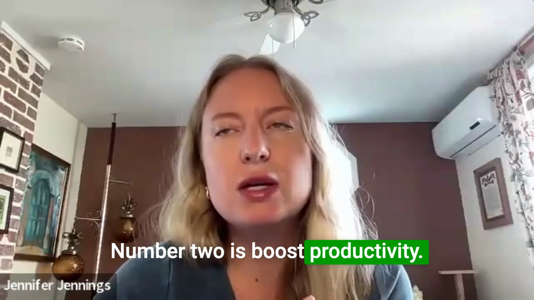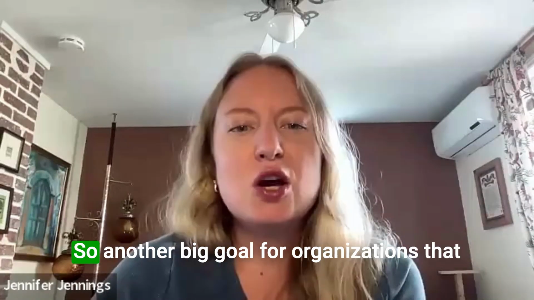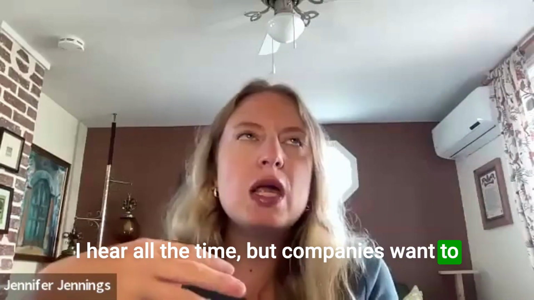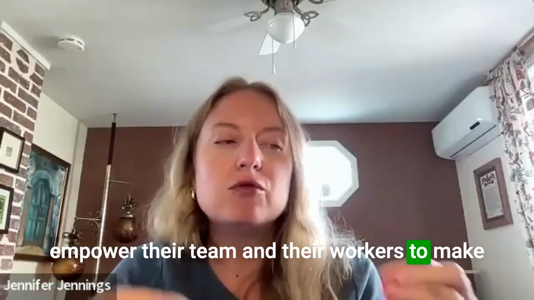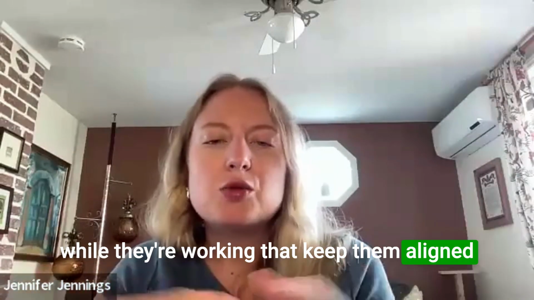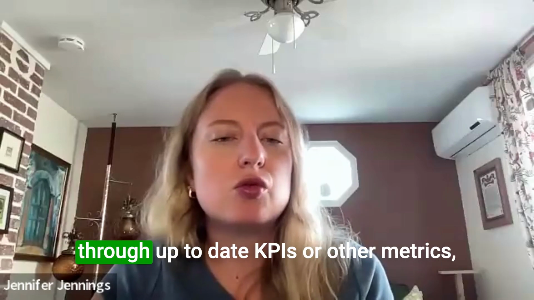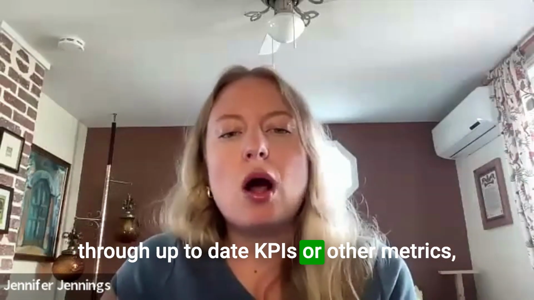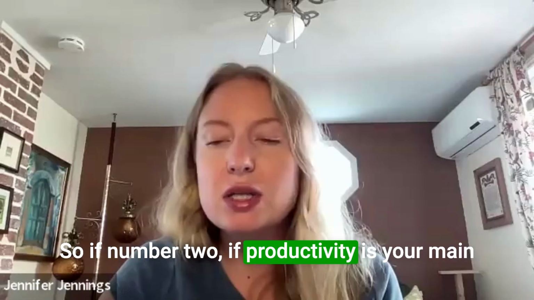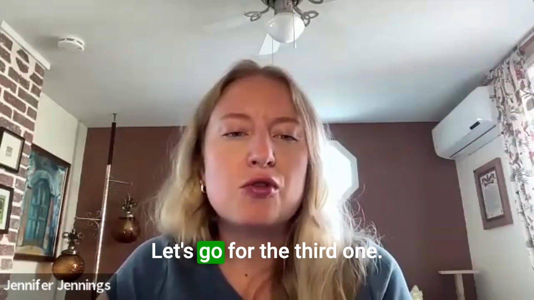Number two is boost productivity. That's huge. I feel like we talk about productivity and doing more every day. Another big goal for organizations that I hear all the time is that companies want to empower their team and their workers to make informed decisions and good choices while they're working, that keep them aligned with the targets and the company goals. We see different examples of this through up-to-date KPIs or other metrics, and that helps keep everybody aligned. So if productivity is your main focus for digital signage, let me know in the chat. Let's go for the third one.